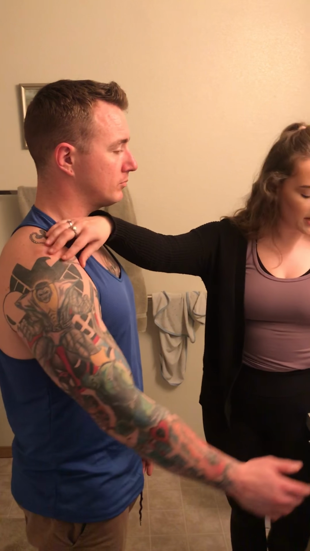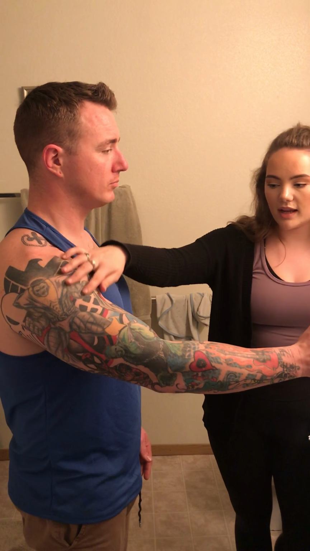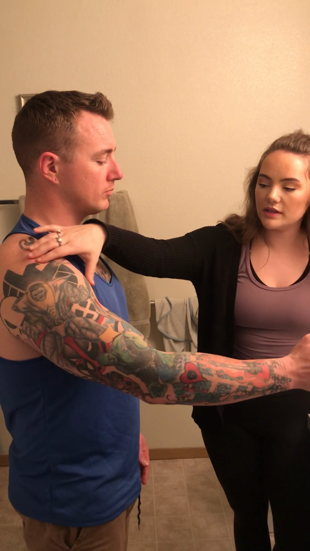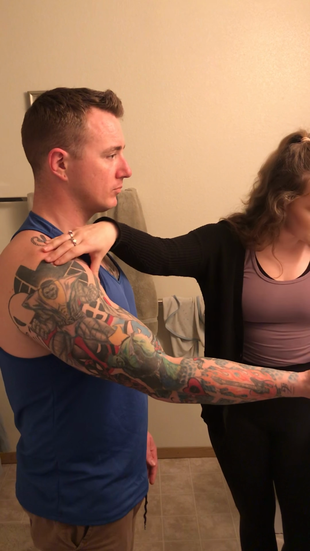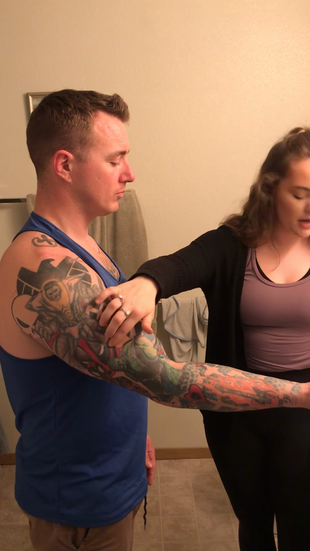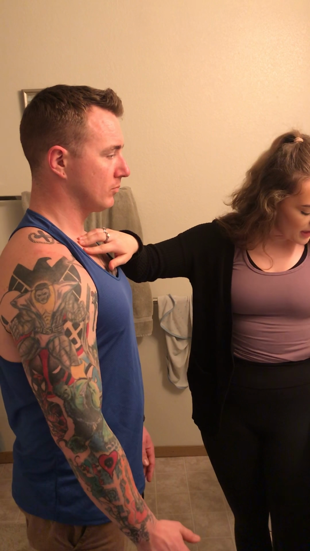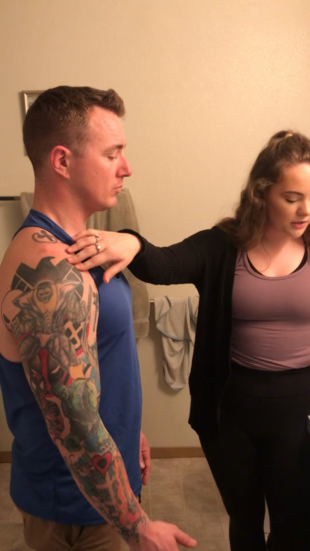The anterior deltoid originates on the clavicle and it inserts on the deltoid tuberosity. The coracobrachialis originates on the coracoid process of the humerus and inserts on the middle of the humerus. Pec major also originates on the clavicle and inserts on the IT groove of the humerus.